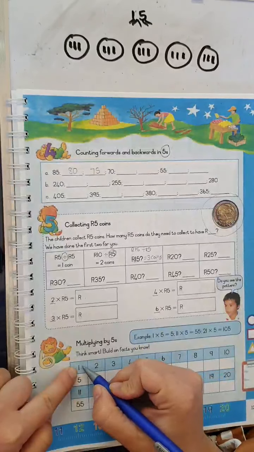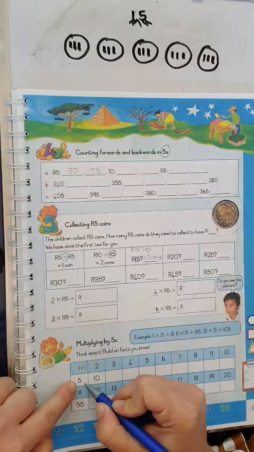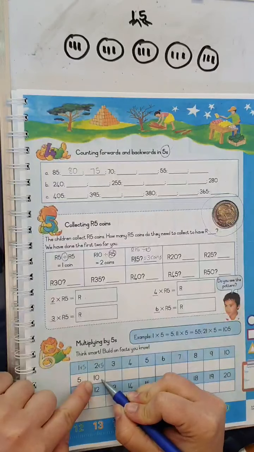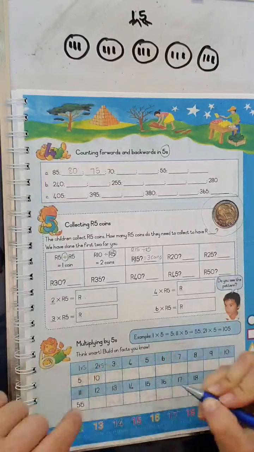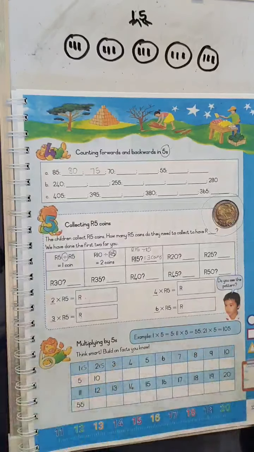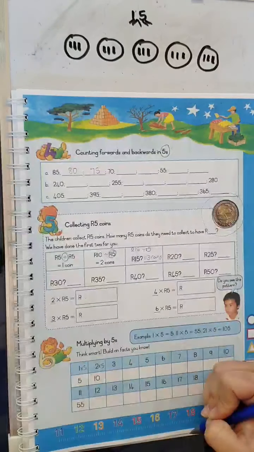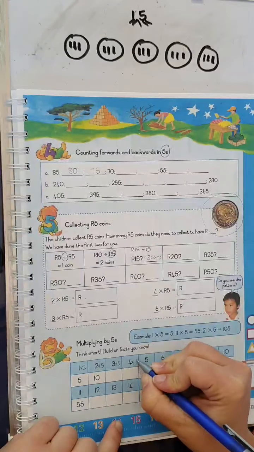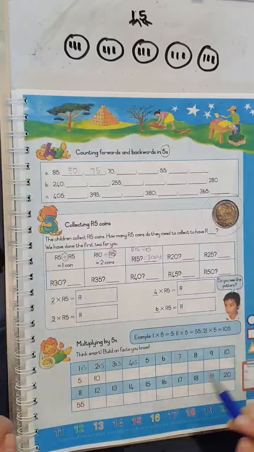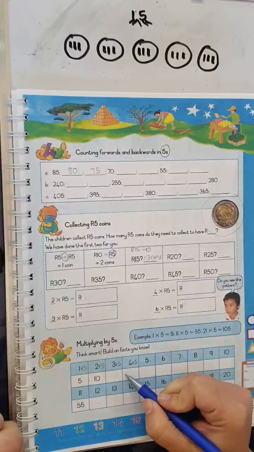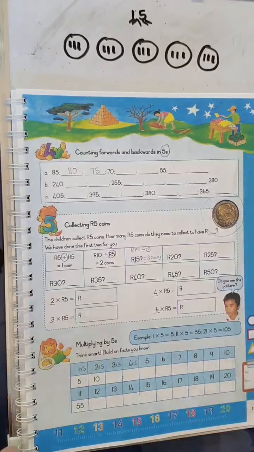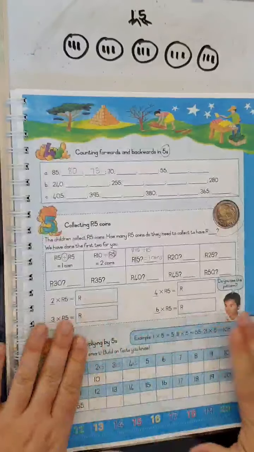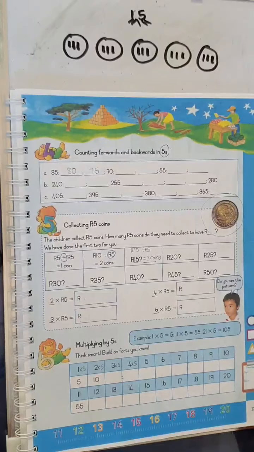1 times 5 is 5. 2 times 5 is 10. So what is 3 times 5? 4 times 5? 5 times 5? They didn't show you times 5, but just know each of them are actually times 5. So you just have to get the answer to that. Okay, now that would be it for page 121.